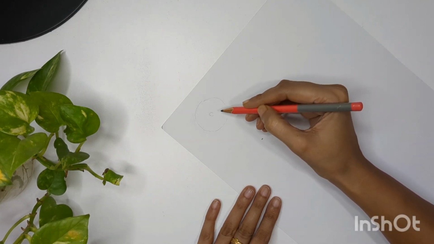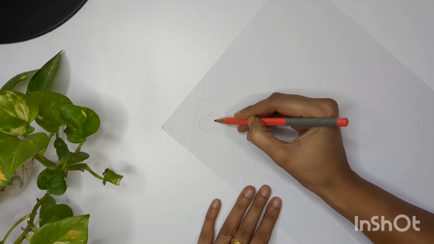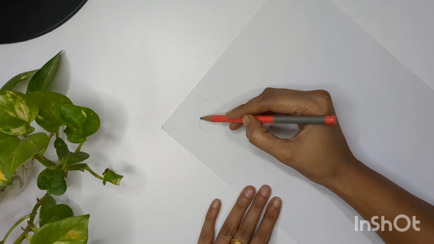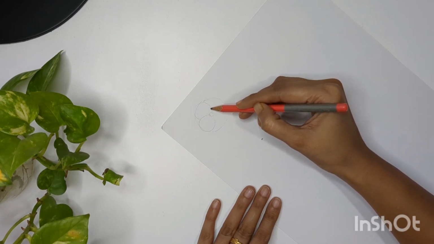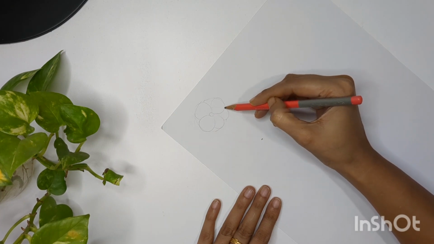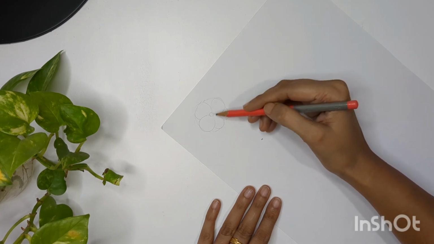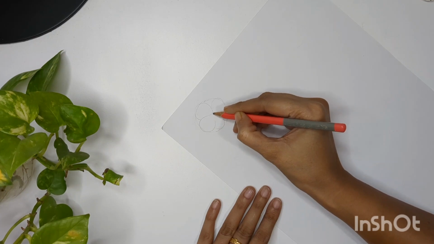So you can try creating a circle like this and then rounded petals like this. We don't need pointed petals, we don't need zigzag kind of petals, but we need a little rounded shape of petals, and one flower having 5 petals in it. So you can do something like this: one petal a little bit overlapped with the other petals, but this is something you can do. And then remove the ovary part.